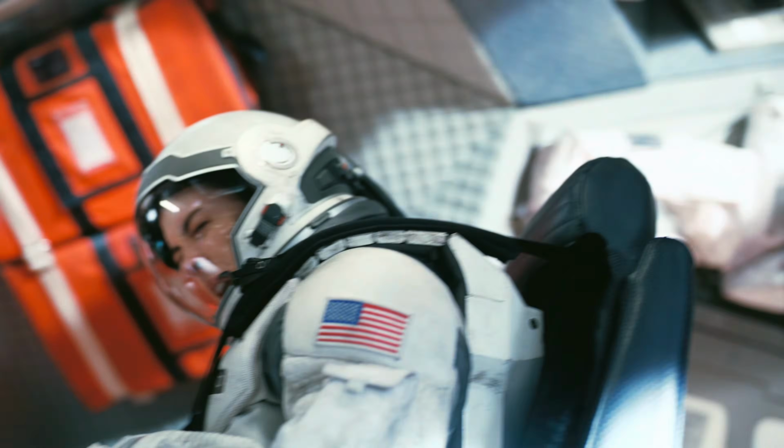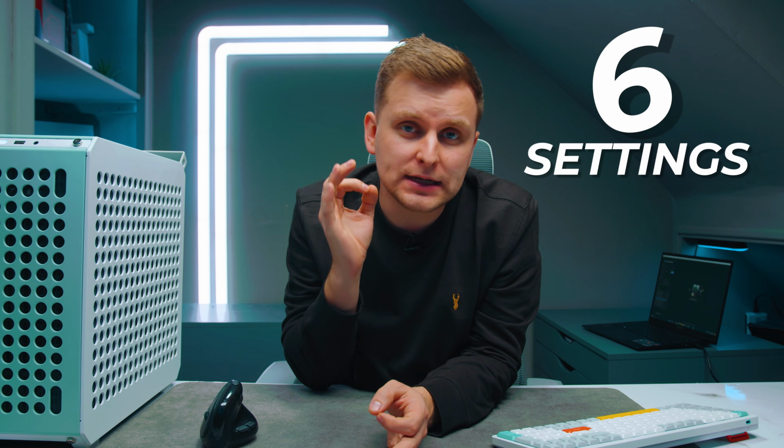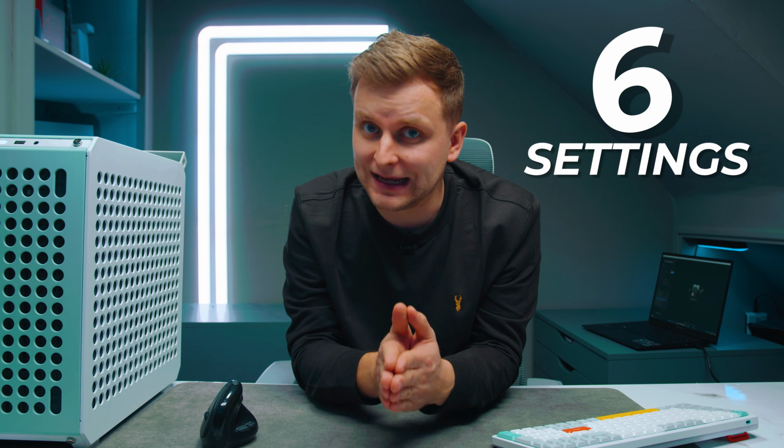So, BIOS settings. Perhaps you've been afraid of BIOS. You know, it's a little bit of a scary thing to go in there and change something. What if you brick something up? Will this brick up your PC? Well, there are 6 settings that you need to know how to change in BIOS, especially if you're a creator.